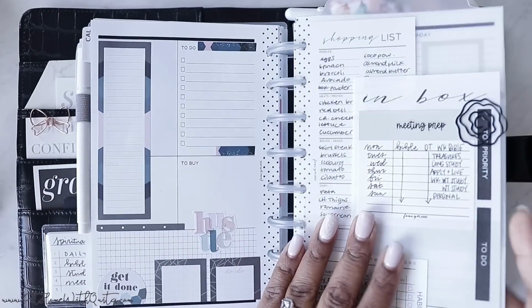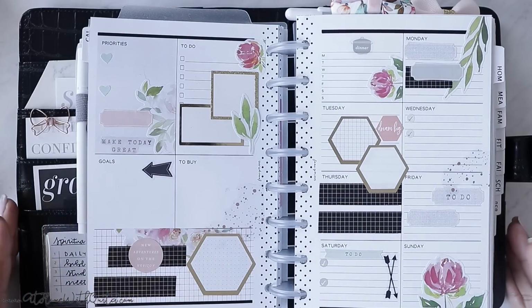And so whenever someone's talking about a spread, a decorated spread would look like this.